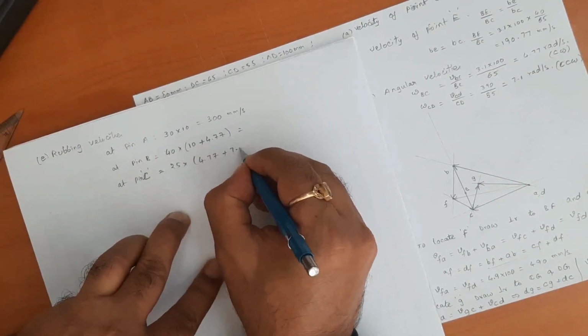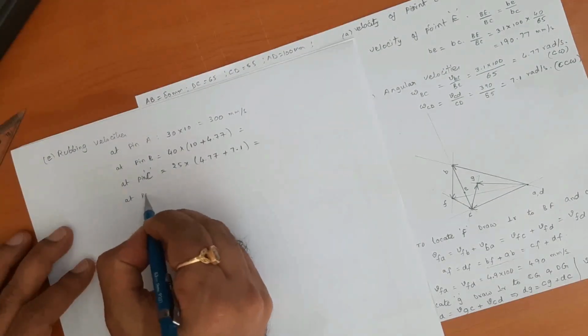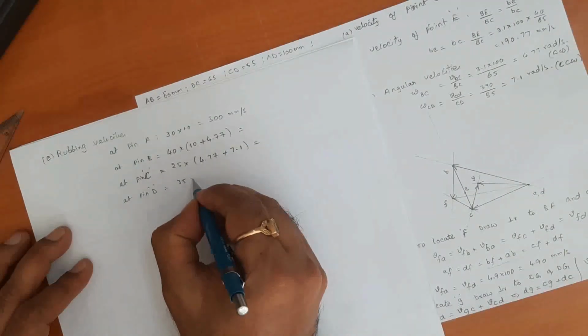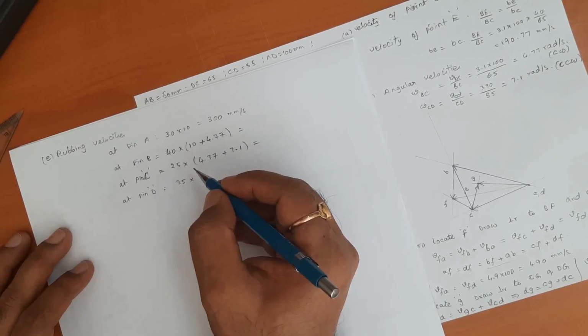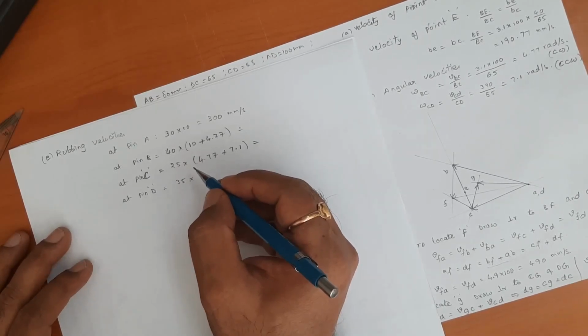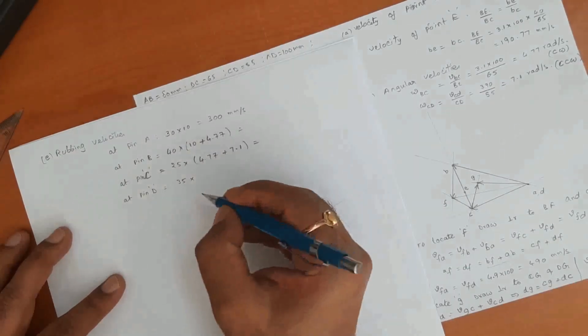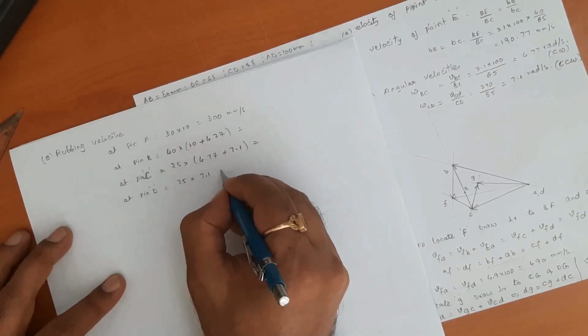And at pin D, the radius of the pin is 35. Links AD and CD are joined, AD is a fixed link, so the angular velocity is that of CD, 7.1. You can calculate the rubbing velocities like this.